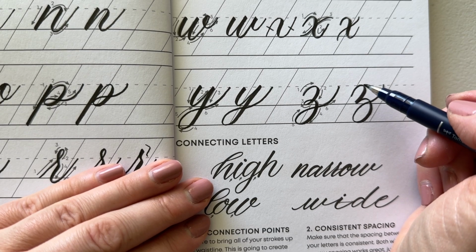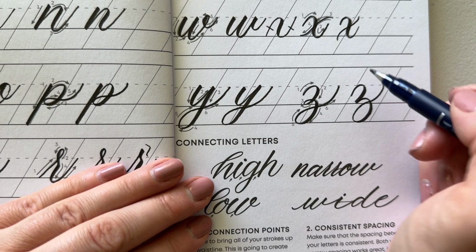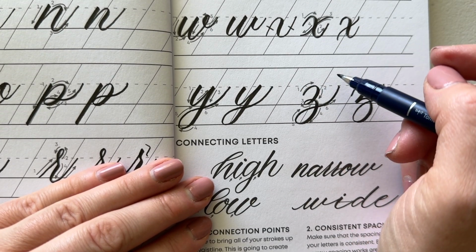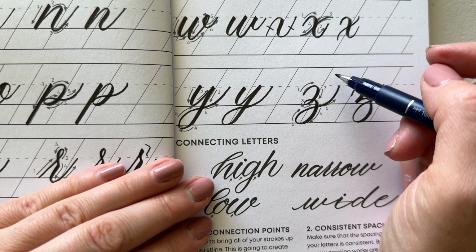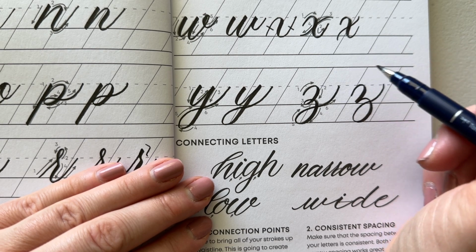So those are all of the lowercase letters. There's plenty of room for you to practice in here and to get familiar with how each of these letters are drawn.